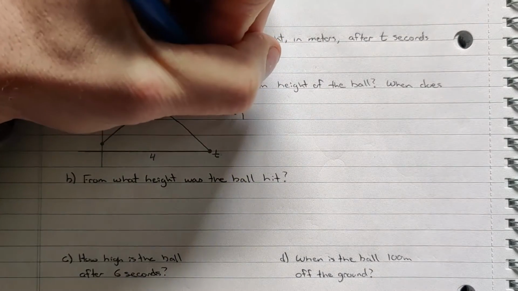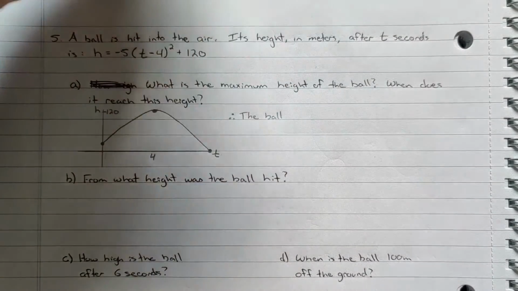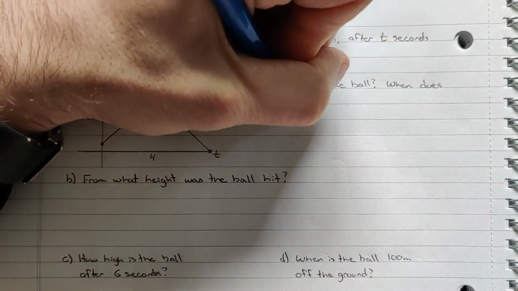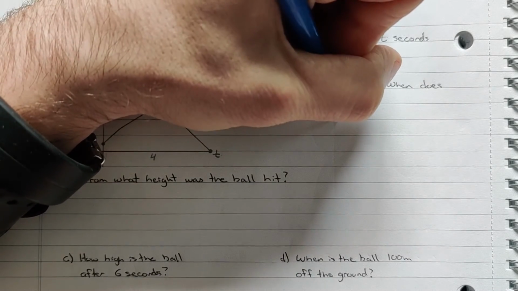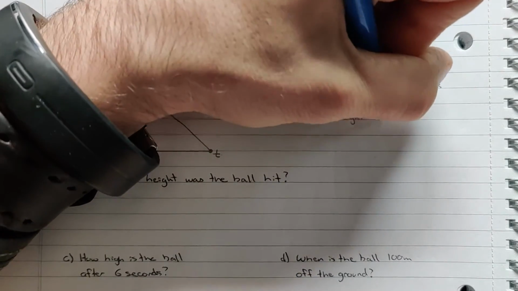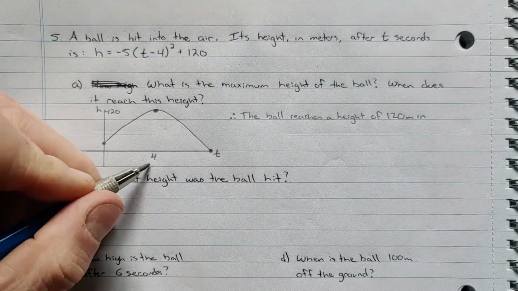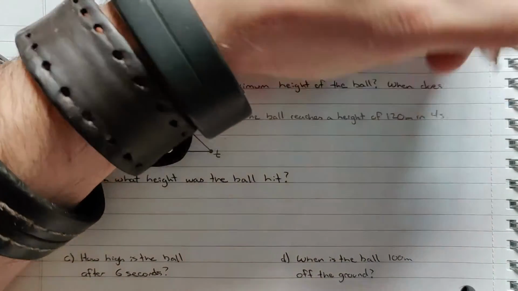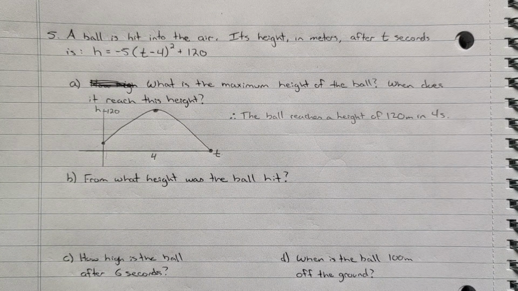So the ball reaches a height of 120 meters in 4 seconds. So we just use our vertex to determine the maximum height and the time that occurs.